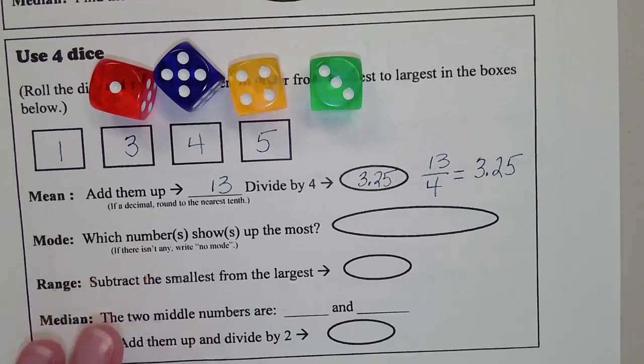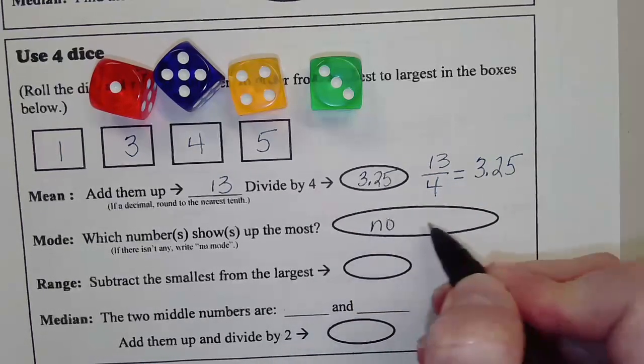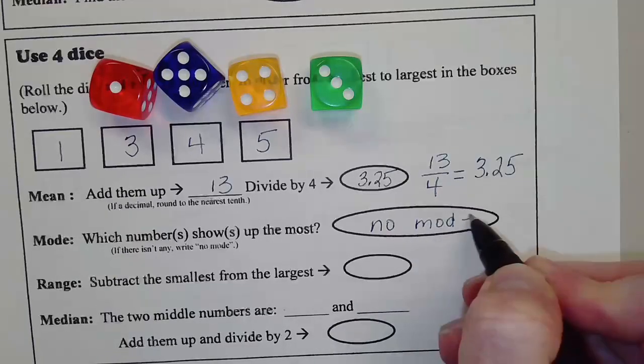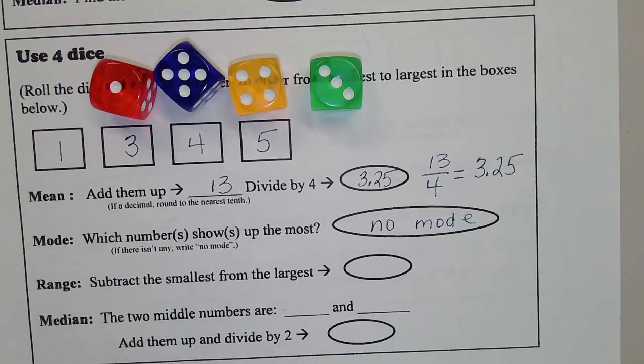Okay, which number shows up the most? What am I going to put for the mode? Yes, ma'am. I'm going to put none or no mode. So if you don't have a number that occurs more than once, it's no mode or none, don't put a 0 because that is a number. Even though we can't roll a 0, it would be counted wrong. So you can put no mode or none, but don't leave it blank and don't put a 0.